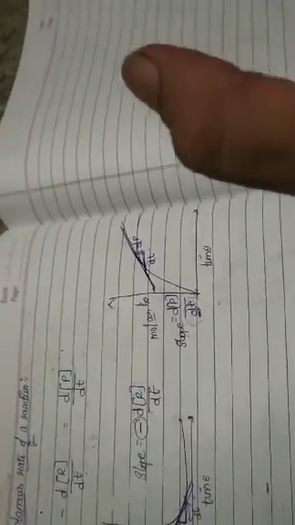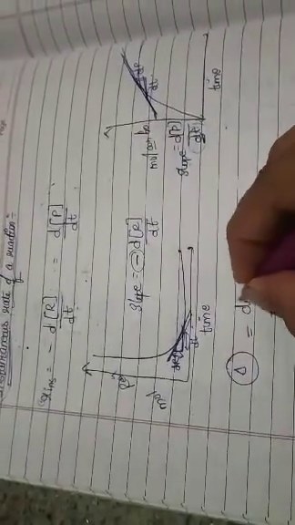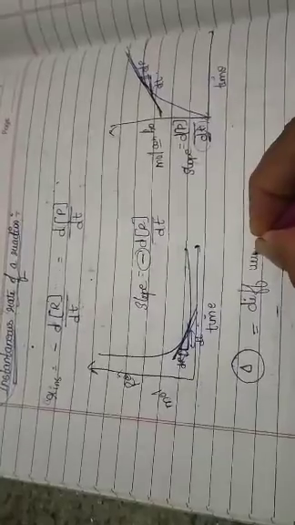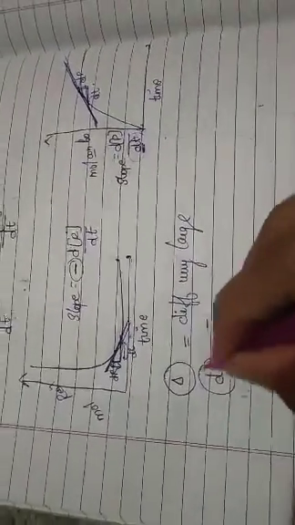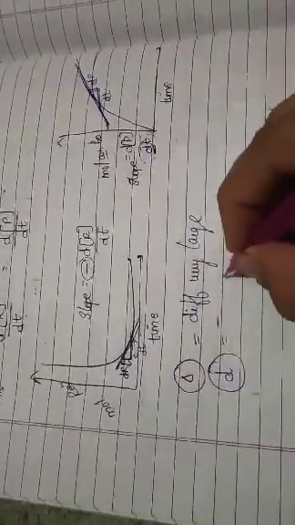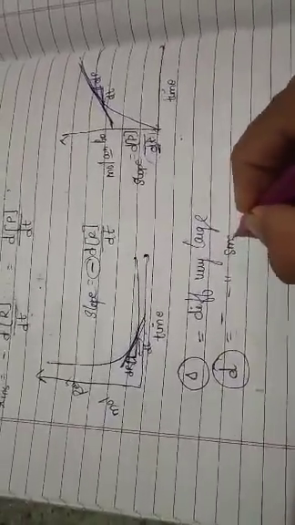You can ask me, sir, here we are saying d alpha. This d is a very small interval of time. Remember, whenever we use the word delta, the difference will be very large. But when I use d, the difference will be very small, so we can neglect that difference itself.